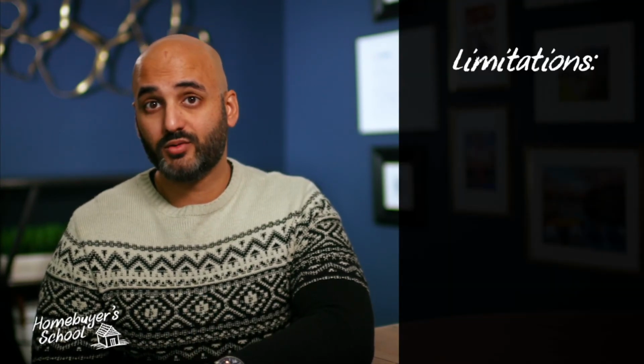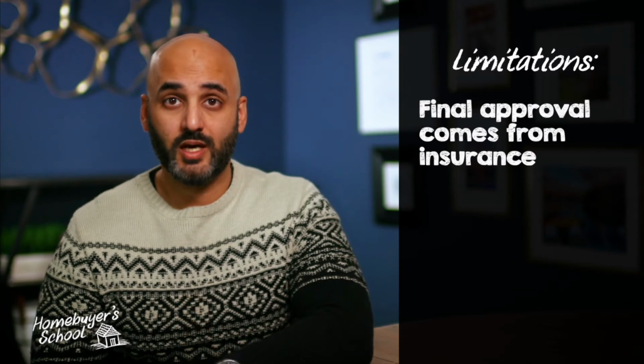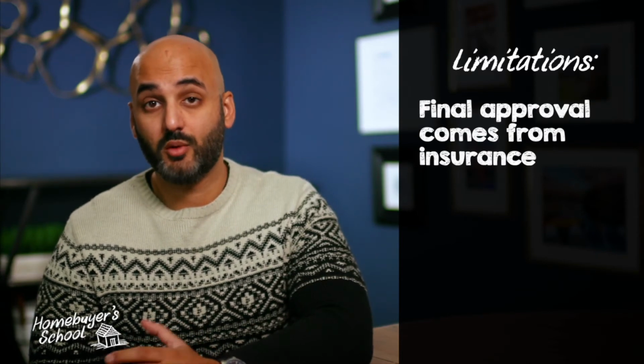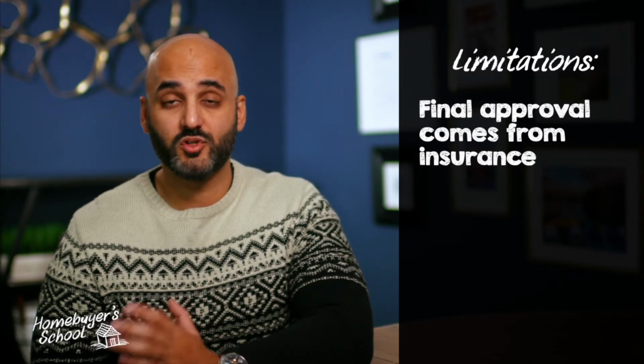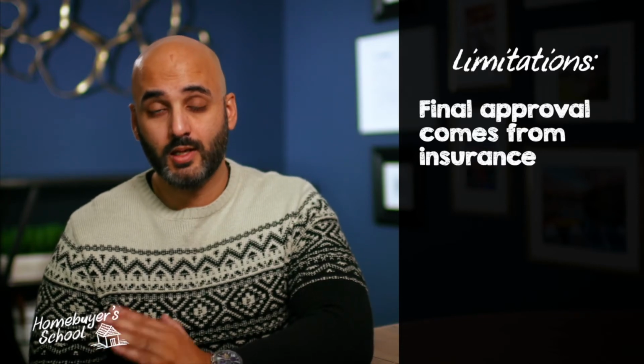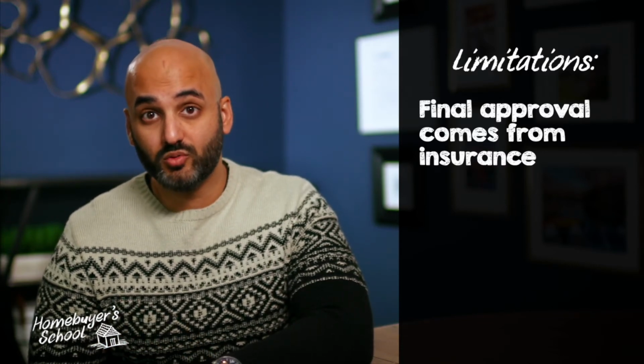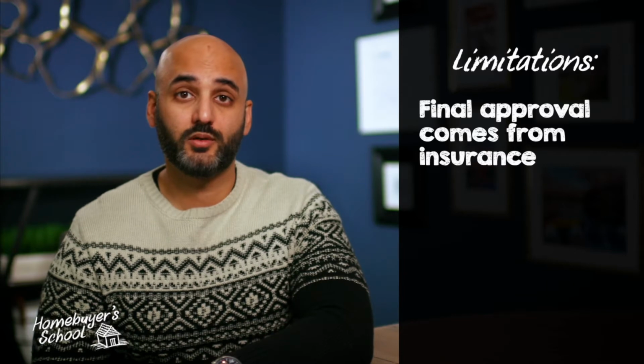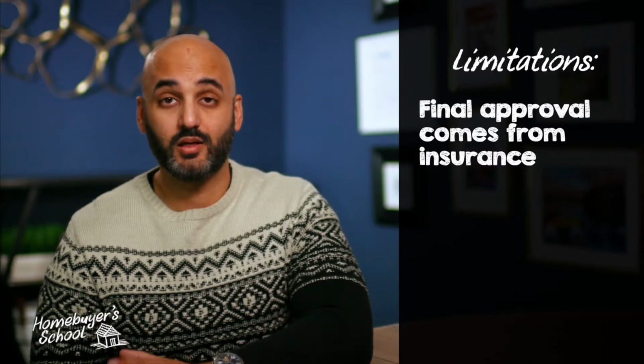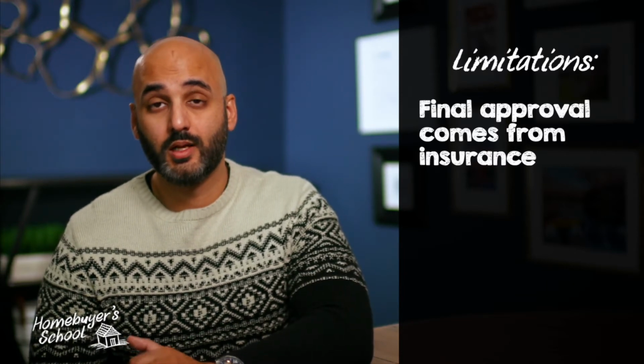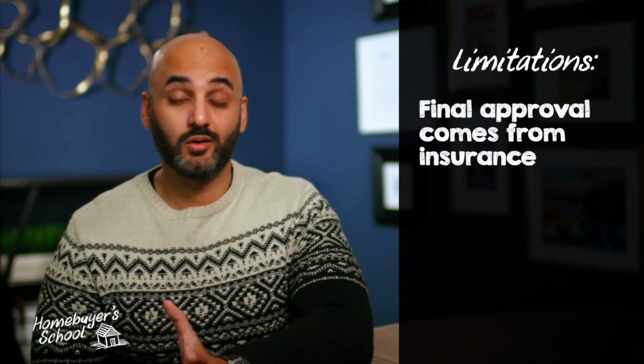There are also limitations to mortgages with insurance on them. Since it's an insured mortgage, the final approval, the final say, comes from the insurance company, right? So the first step is you get the bank approval, then it's subject to the insurer's approval. You'll see a lot of pre-approval letters state that it has to be approved by the insurance company, or it's not valid, right?